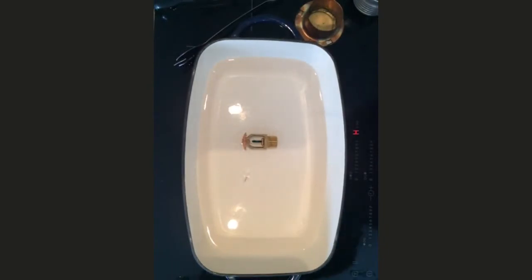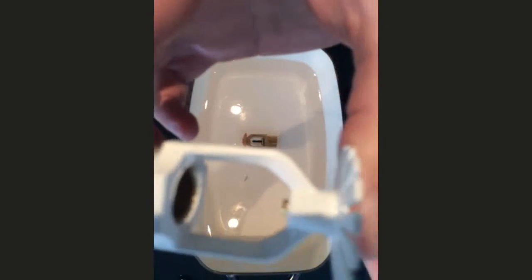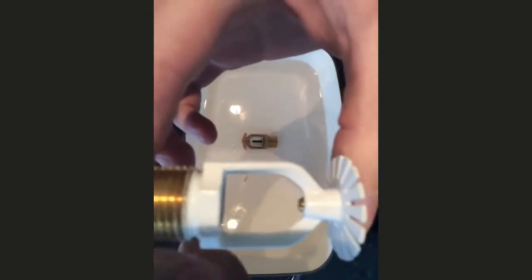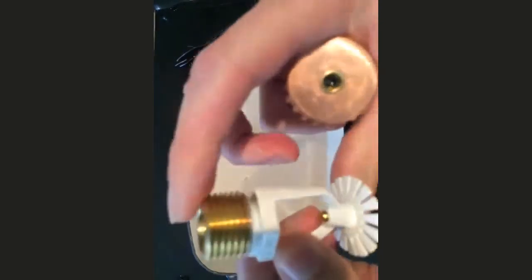Different styles. So again, we've already looked at this one. So this is a pendant sprinkler head. So this will always be installed in the upright position. So the water will always come down and hit the deflector. Yeah, did I say that right? It'll always be installed in the pendant position. Yes, so pointing downwards.